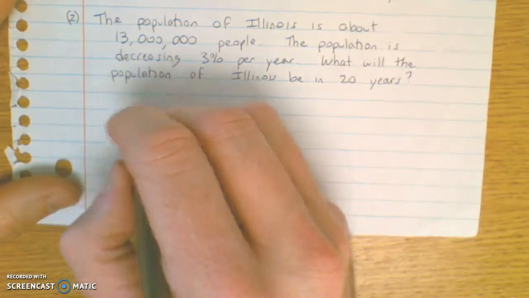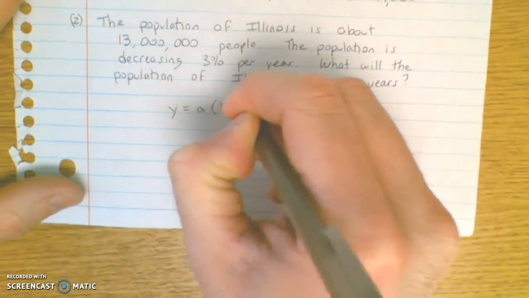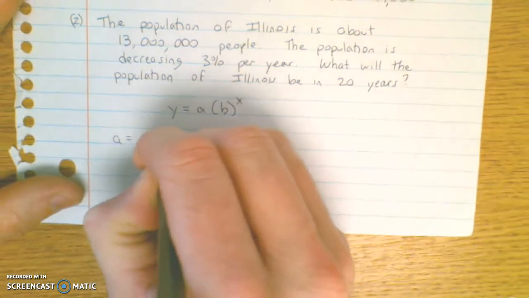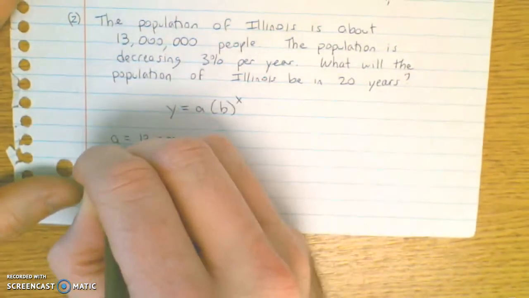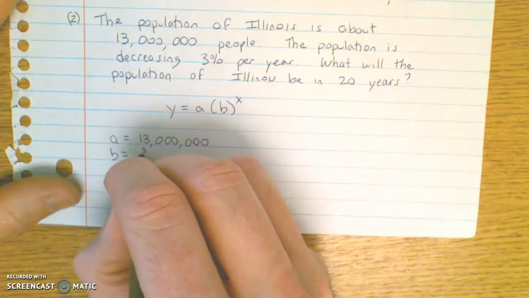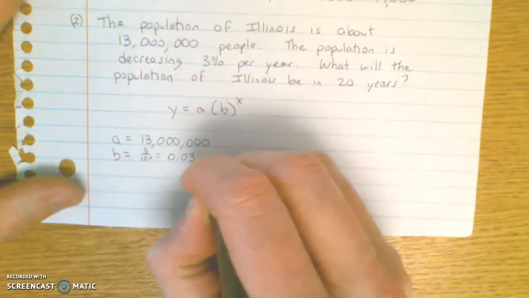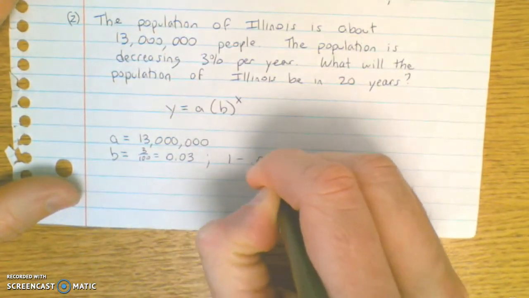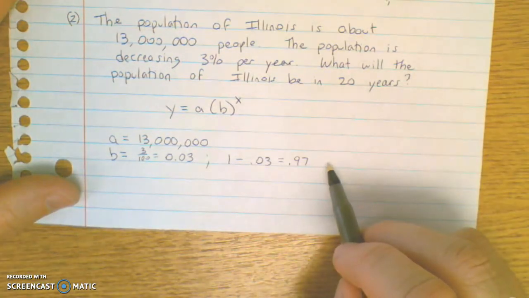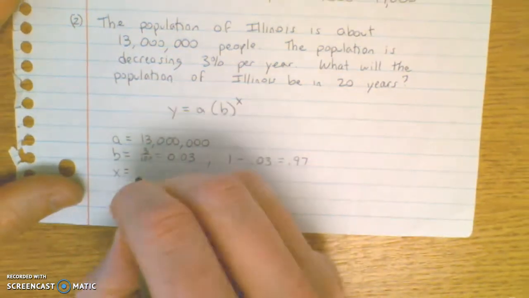Alright, so let's go back to our equation. It's y equals a times b to the x. Remember, a is your initial value, so in this problem, a is 13 million. B is the rate of change, so that's 3%, so that means 3 over 100, which is 0.03. And then I have to do 1 minus 0.03 because I'm decaying, so that's 0.97. So the rate of change here is going to be 0.97. And then remember, x is just your unit of time.